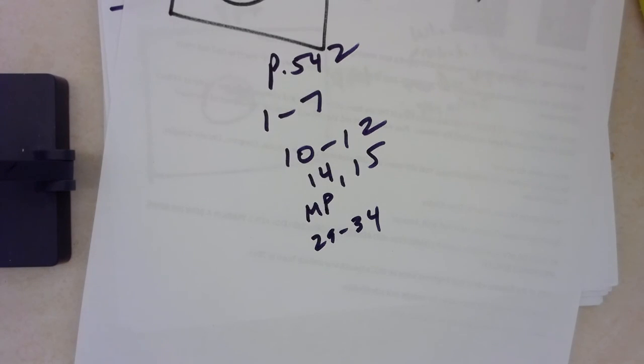Okay, that's your assignment up there. I'll text it out to you in just a second. Shreya, what is MP? It's called mathematical proficiency. It's like some review problems at the end. So they're not on the current learning target, they're just review things.